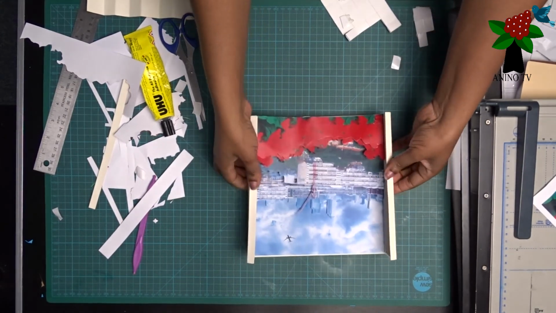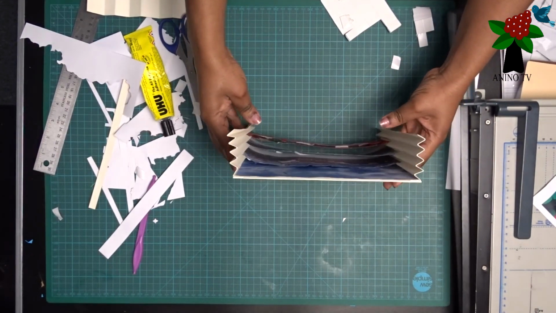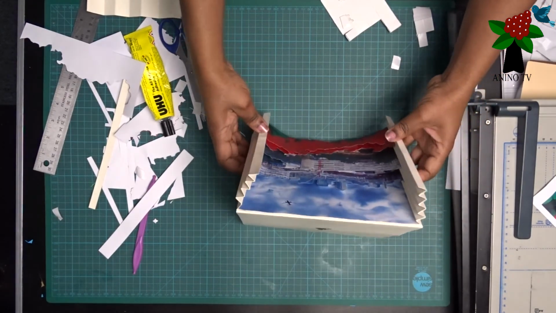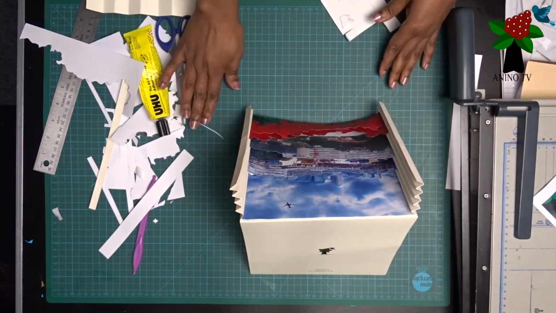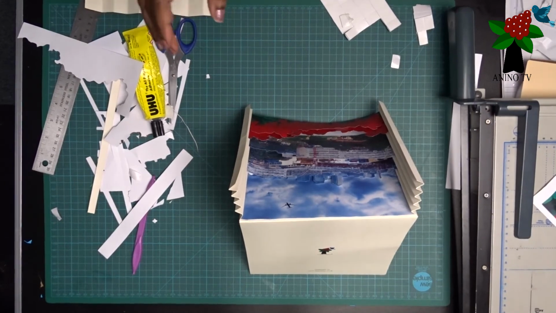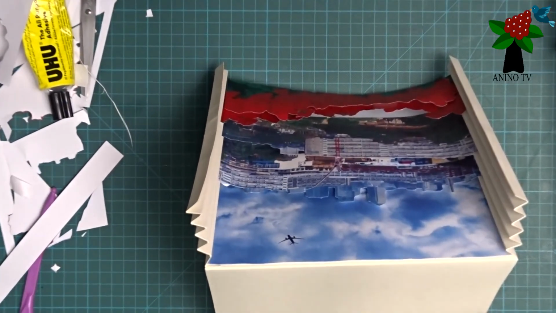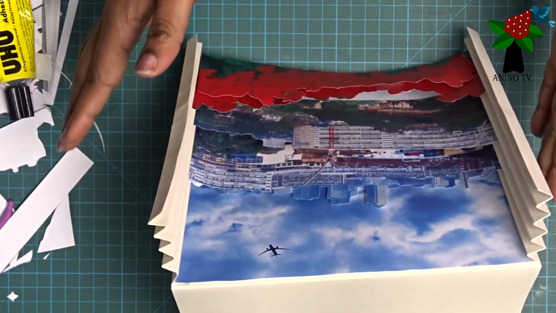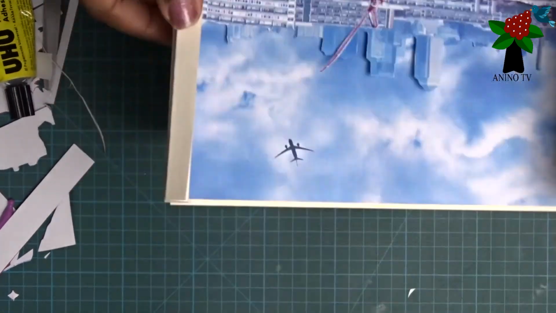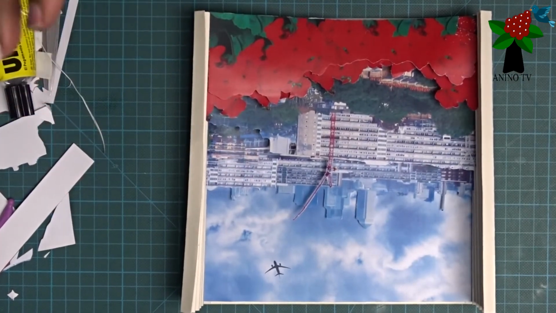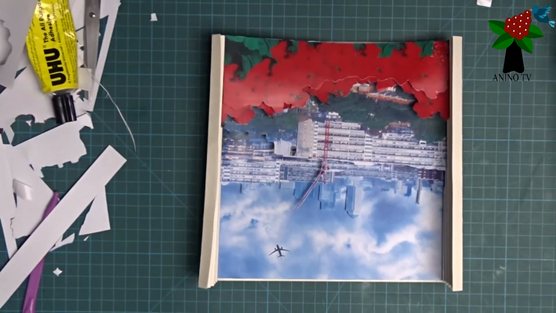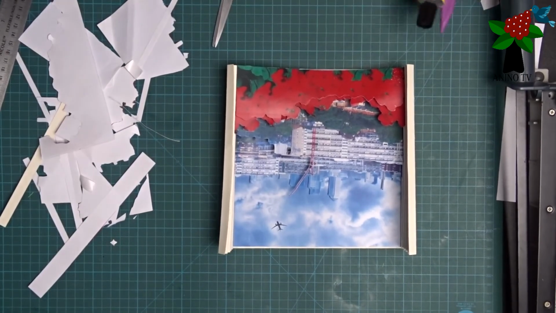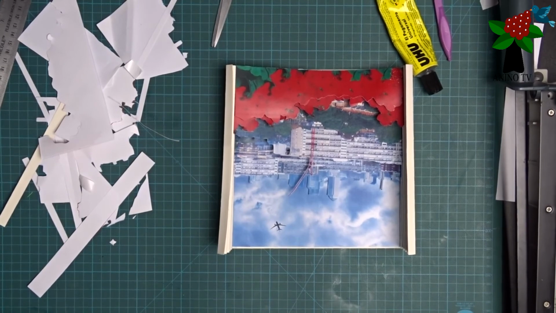Okay, so here we have our card in dimension. You can see it. Now we need to make a cover for the card. So let's make a cover. But before that, let's just go close and see what we have done. So let's make the cover for the card to cover the surface. And with that, we'll need the die. So let me just use the opportunity to clean my work surface while you admire the card.